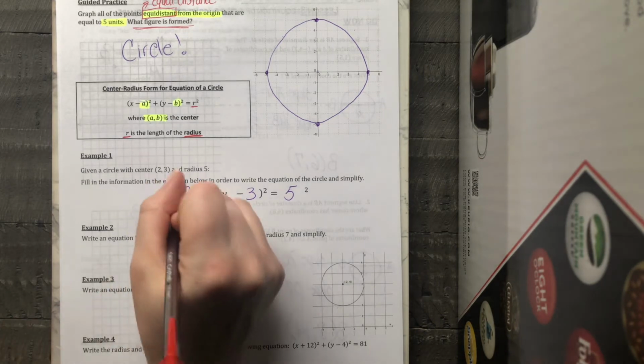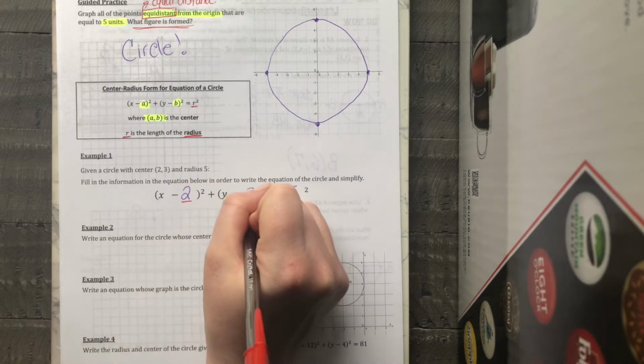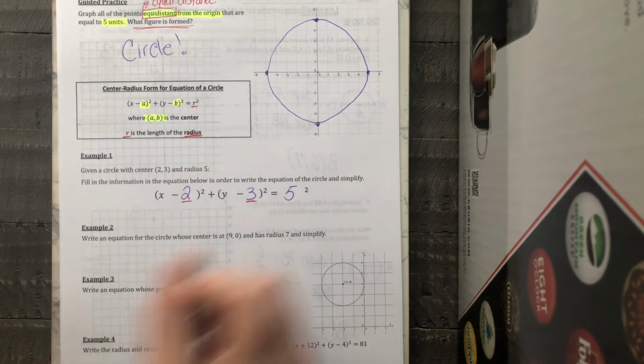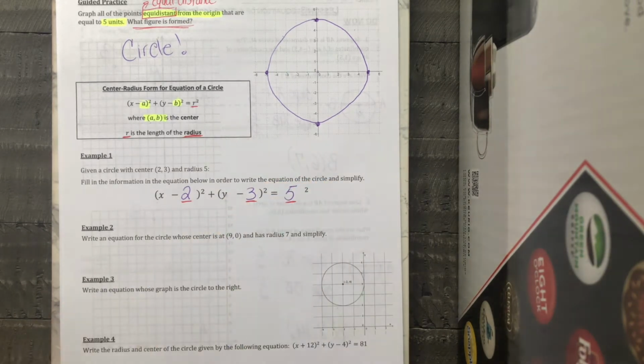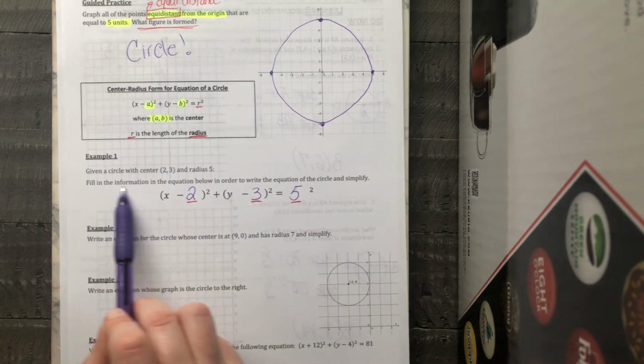All right, I'm just going to go back and underline. I filled in my center, which was 2, 3, and then I had to fill in my radius, which was 5. Okay, so now it looks like the first half of the question is done.